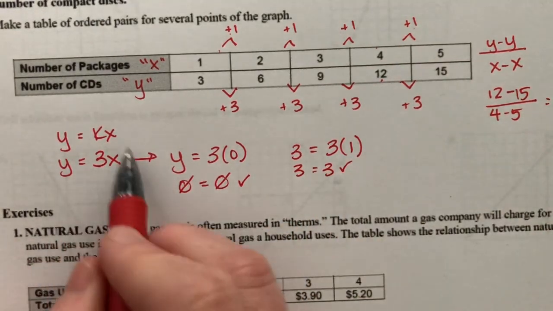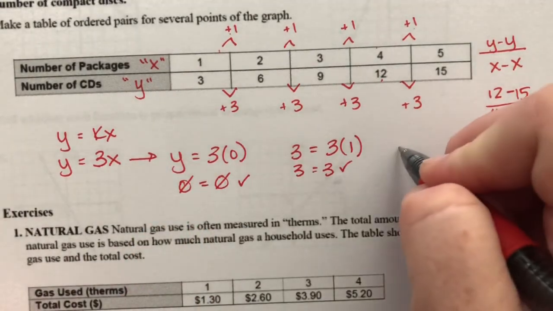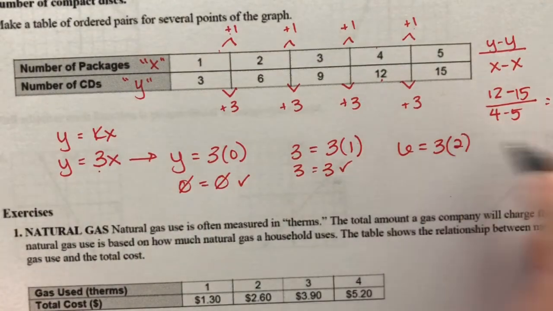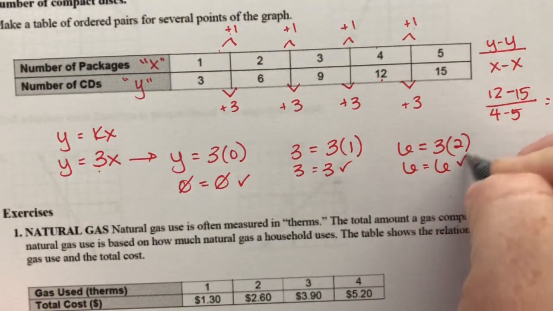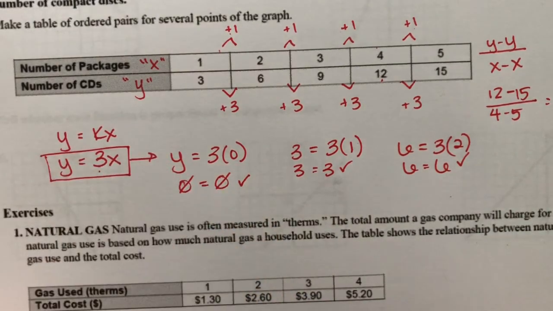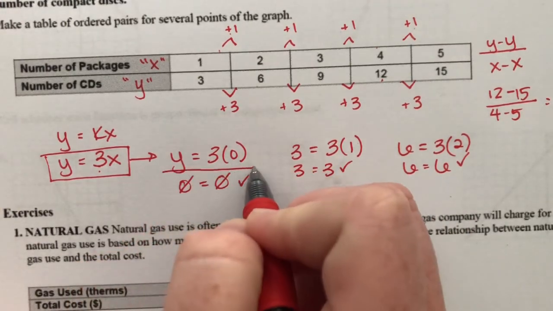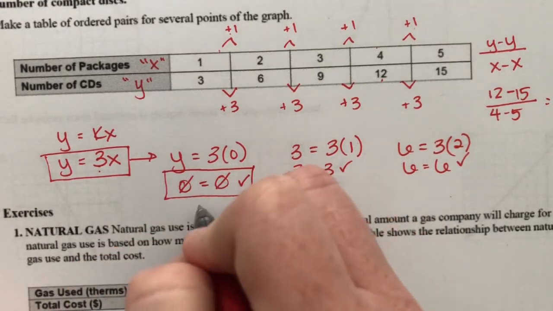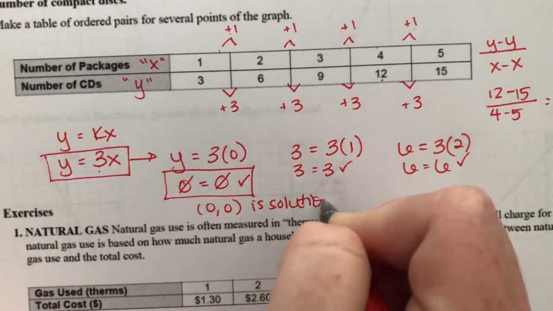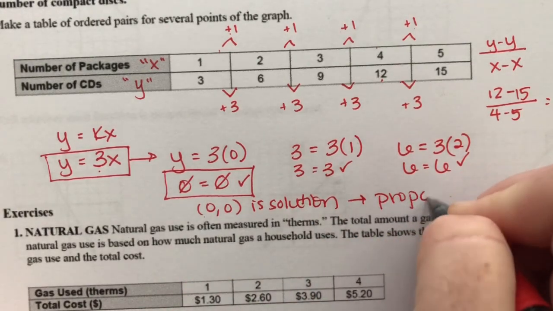I'm using this equation, y equals 3x. Another one would be when y is 6, x is 2. So 6 equals 3 times x, which is 2. 6 equals 6. That is correct, right? So I know this is the correct equation. And I know that it is proportional because when I plug in a 0 for x, I get 0 for y. 0, 0 is a solution. When x is 0, y is 0. So this is proportional.